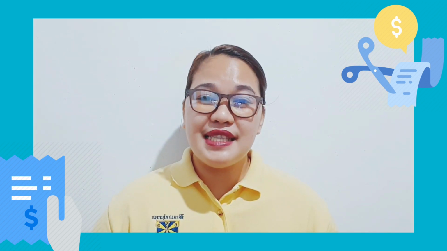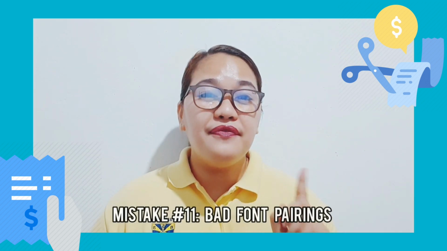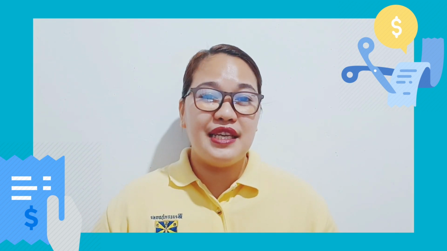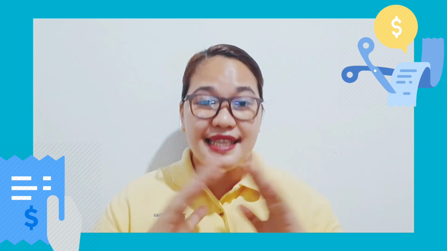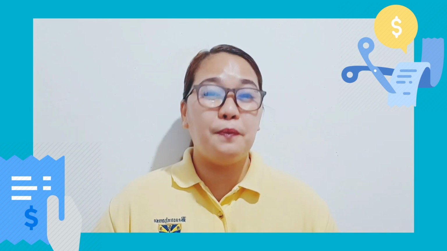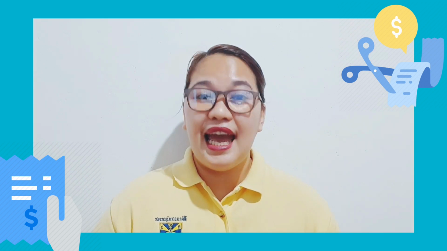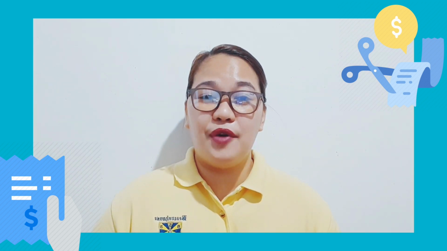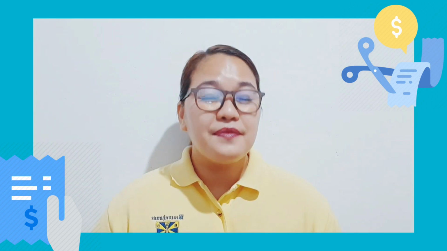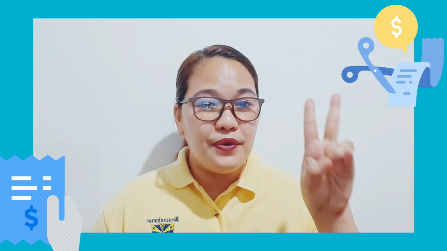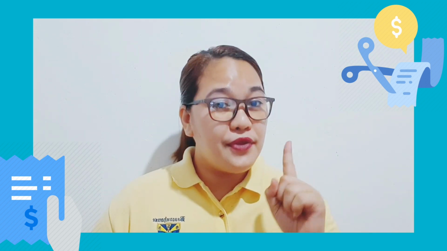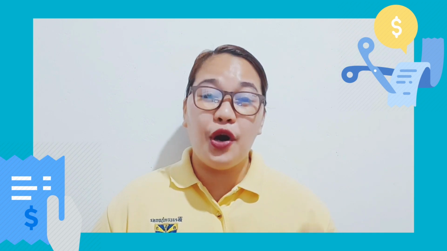Now let's move to mistake number 11, bad font pairings. Oscar-worthy performances usually involve great co-stars. In the same way, the secondary fonts in your logo have to meaningfully support your main font. A common mistake of logo design involves the pairing of mismatched fonts. Tip: stick to a maximum of 2 fonts when designing your logo. Generally, one more dominant and one less dominant.